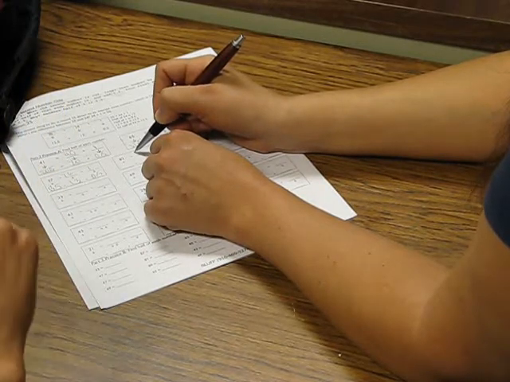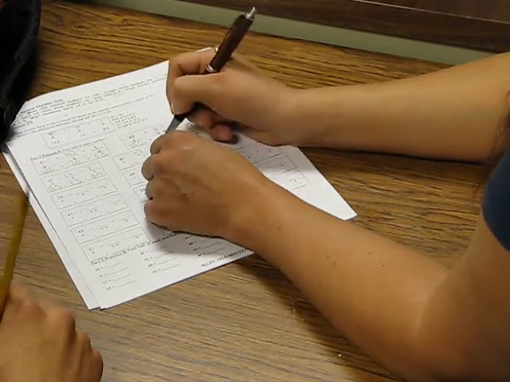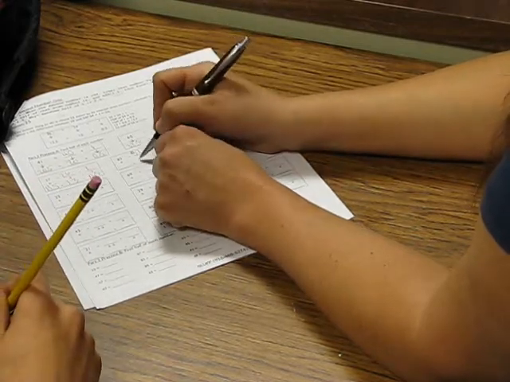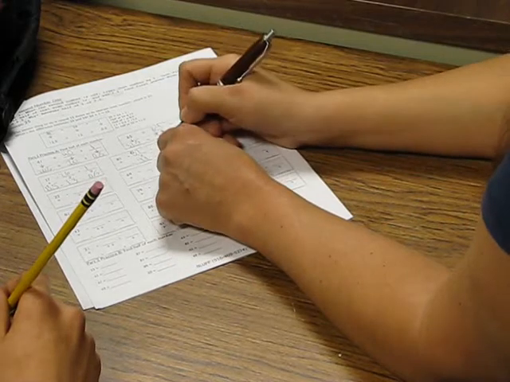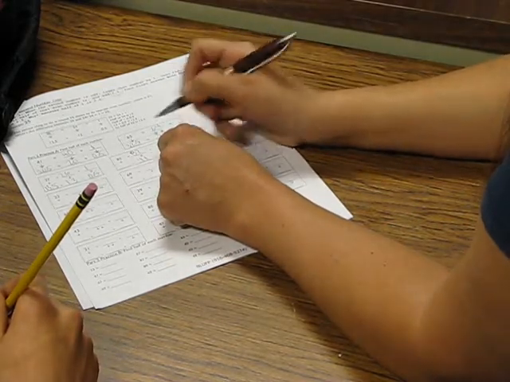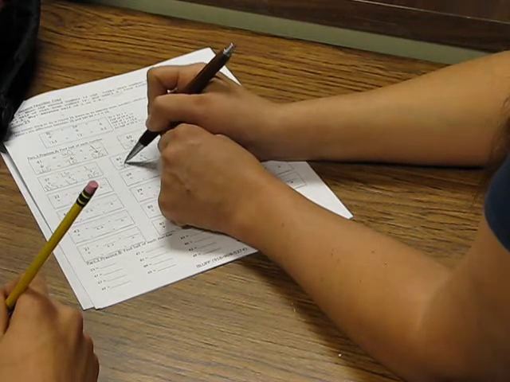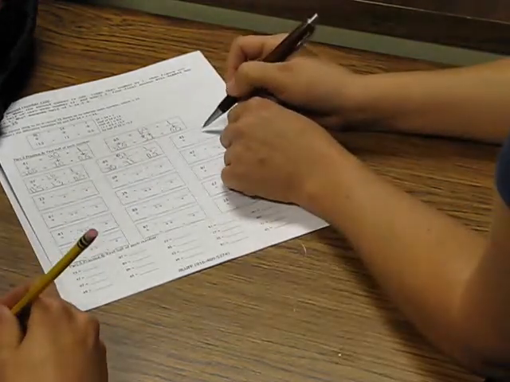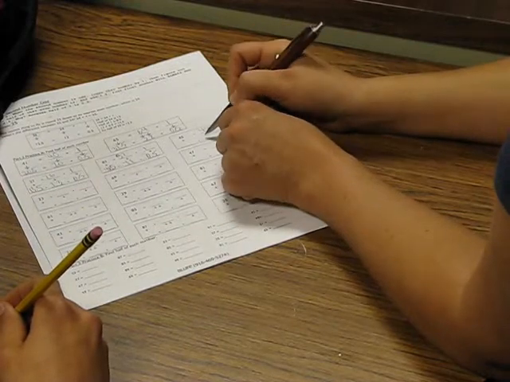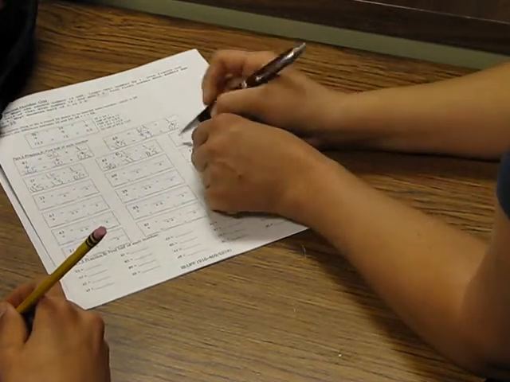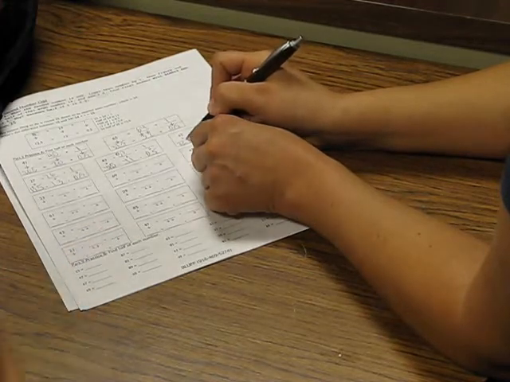We're going down one, so it would be 82. And then 82 is 80 and 2, half is 40 and 1. Good. And 0.5. 41.5. All right, one more. 44 plus 1. And half of 44, 22. And 0.5. And 22.5. Okay, good. Half of 45 is 22.5.